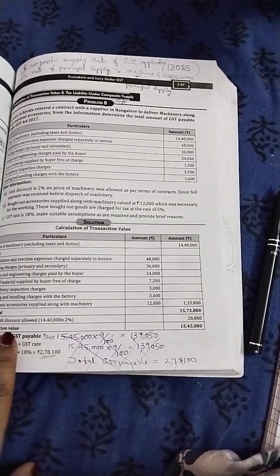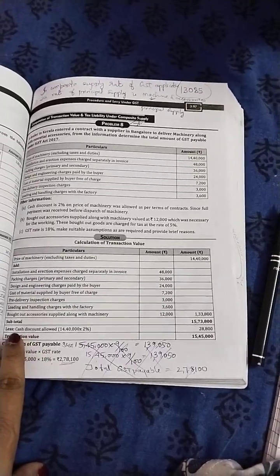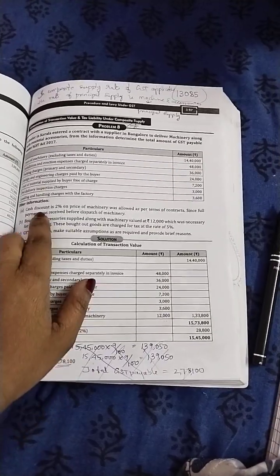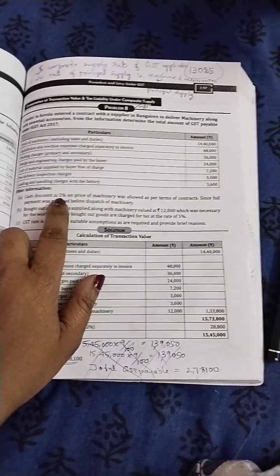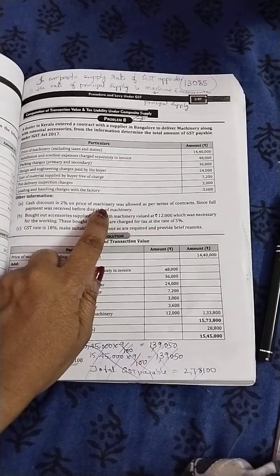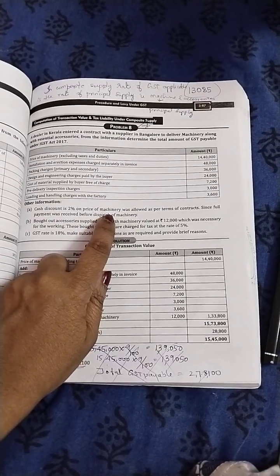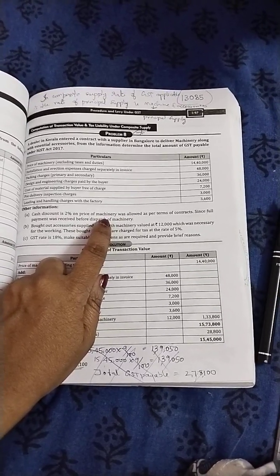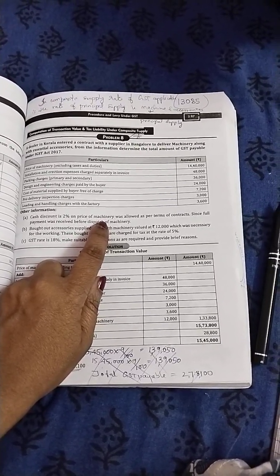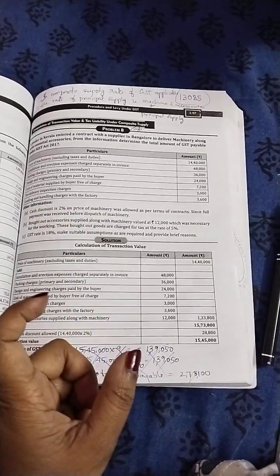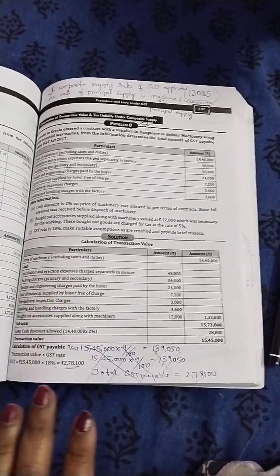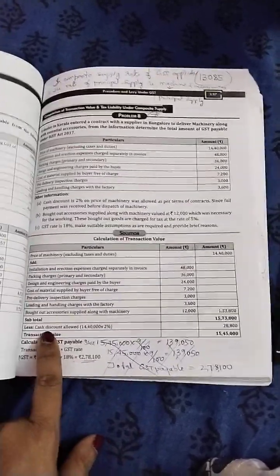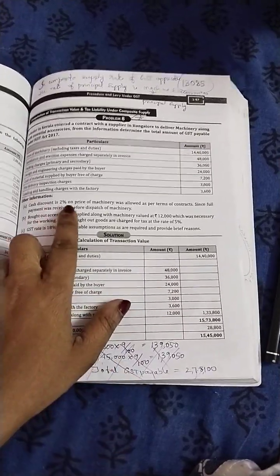From this, in order to arrive at the transaction value, you have to reduce the cash discount. One thing you have to note here clearly is they have made a mention that the cash discount is 2% on the price of the machinery. So remember, whether it is discount allowed or taxation taken into consideration, it will all be based on the principal supply. Here the principal supply is machinery. So no wonder even the cash discount is given on the principal supply only.